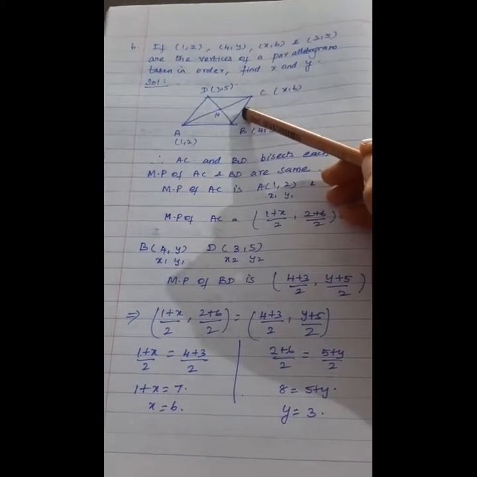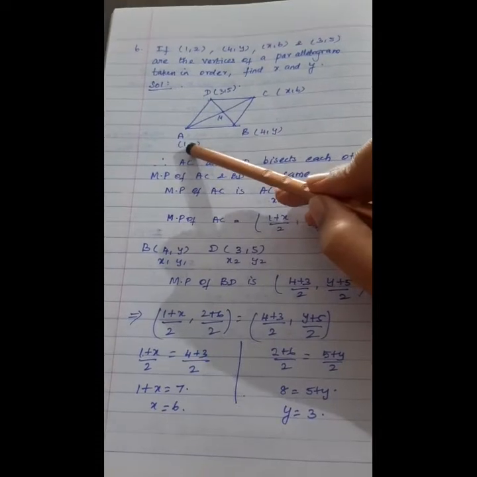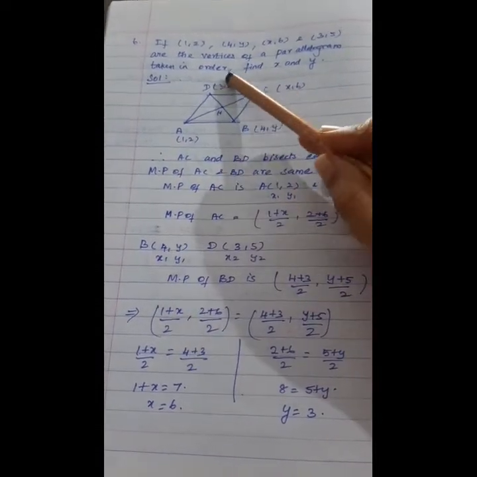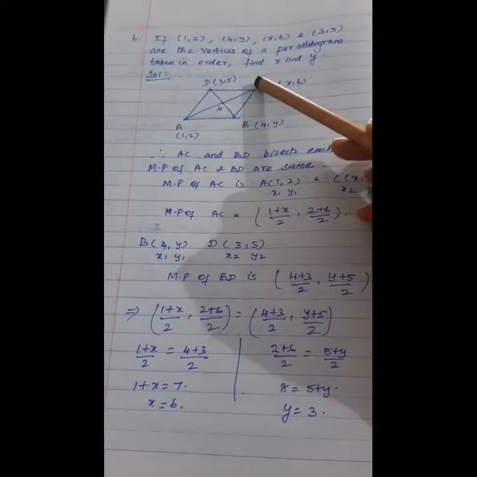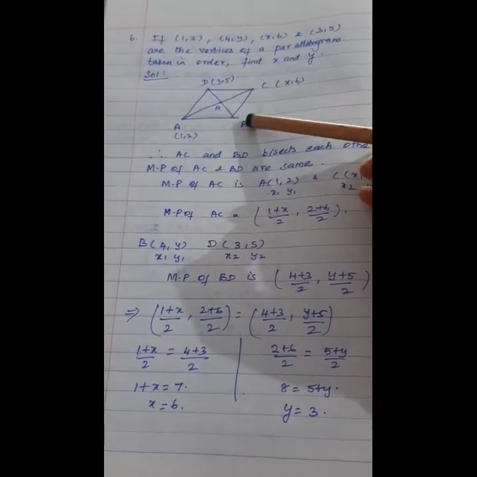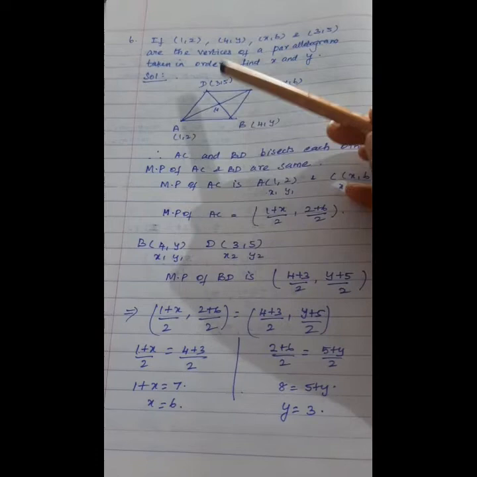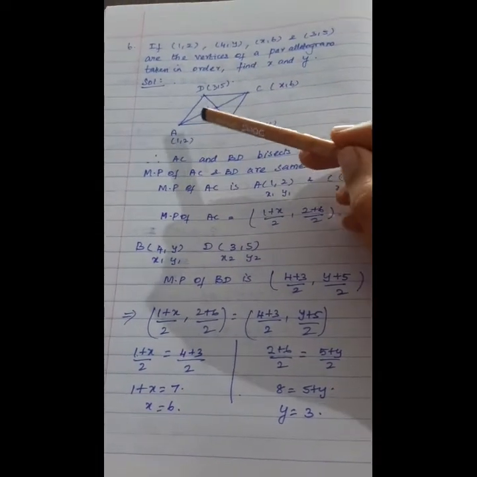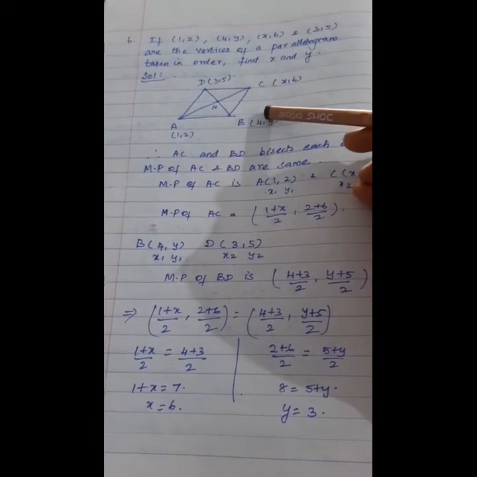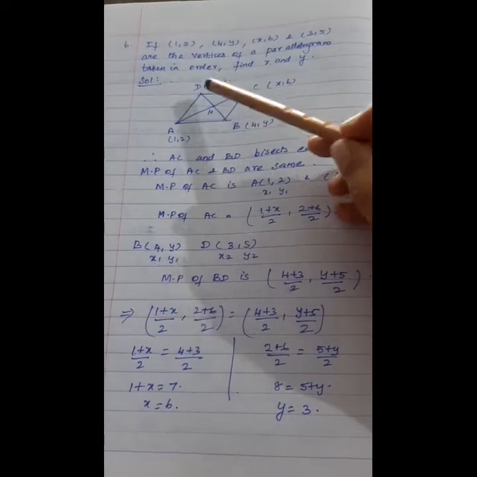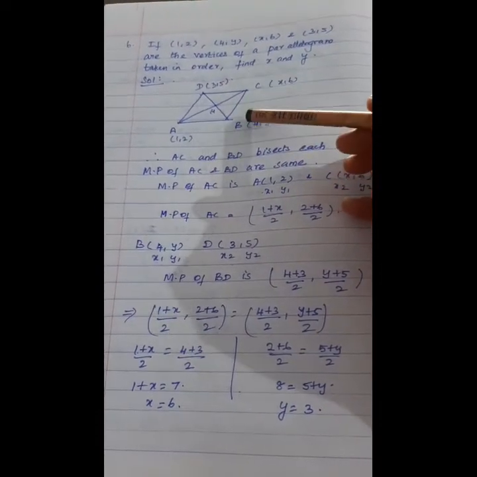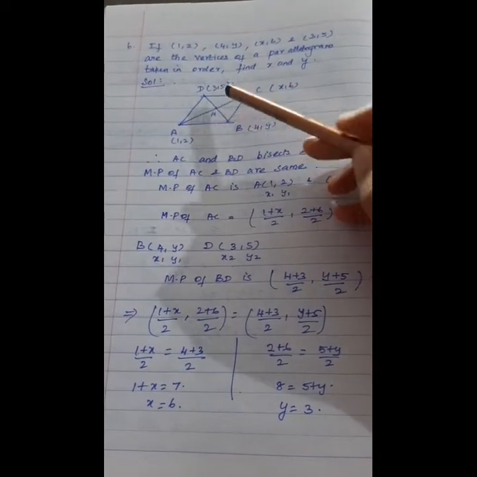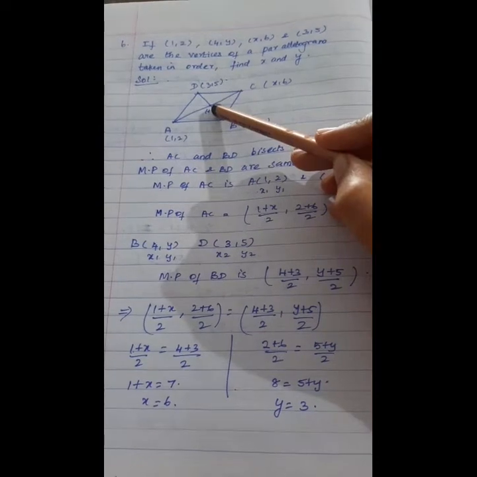So I have drawn a parallelogram and I took the vertices of the parallelogram in order A, B, C, D, and then I have drawn the diagonals. BD is the first diagonal and AC the second diagonal. Both the diagonals meet at H. Both the diagonals are not of same length, but the midpoint of the diagonal BD is same as the midpoint of AC. The meeting point of both the diagonals is the midpoint of the diagonals.